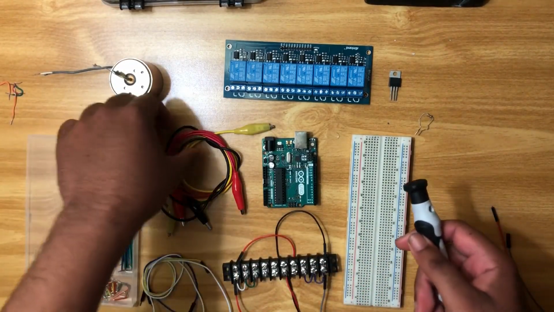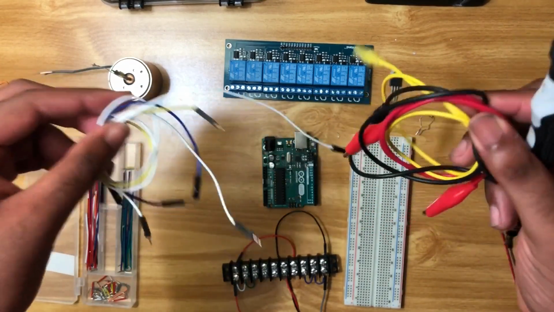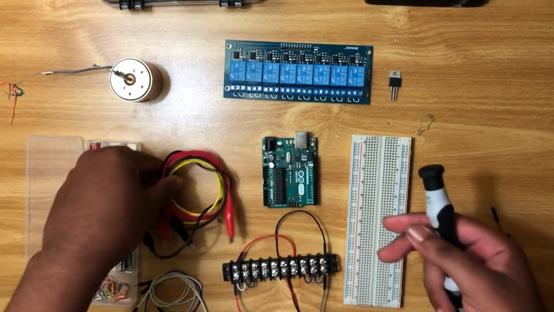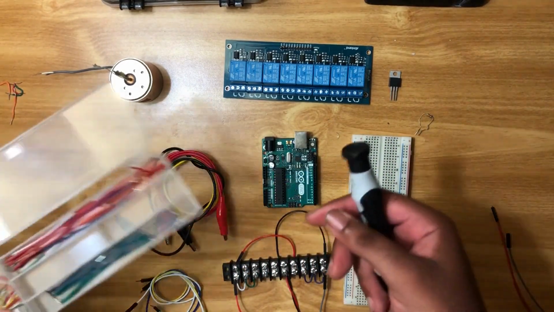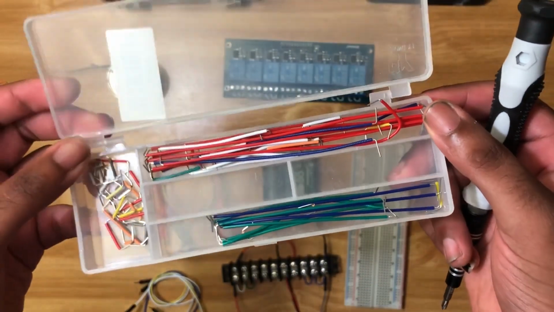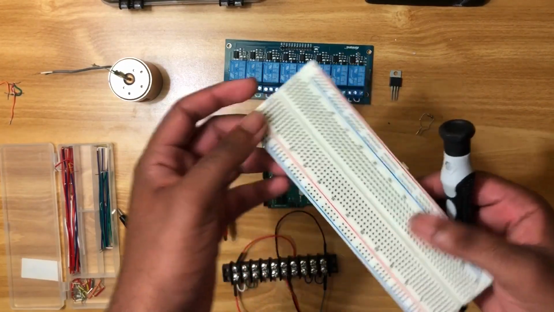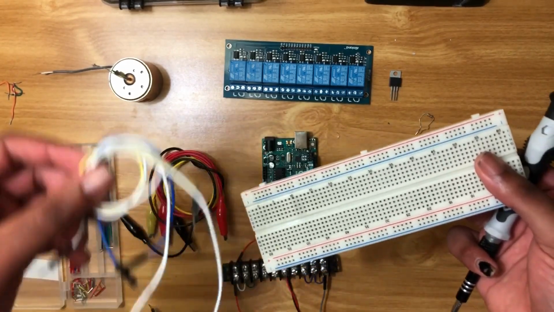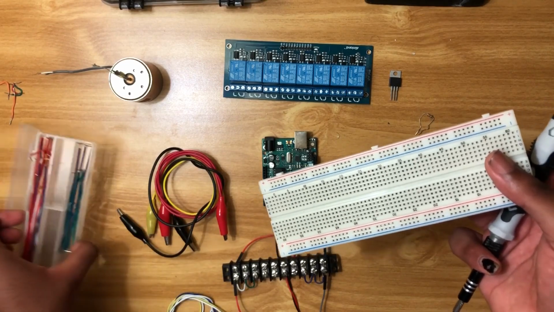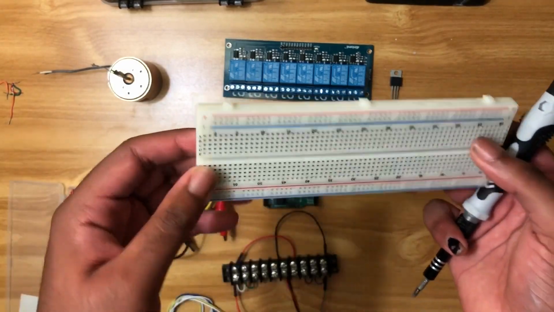And the next thing that we see here are these alligator clips and jumper wires, and we're going to use these right here to connect our different devices together. There's also these kinds of cables, and we use these typically in our breadboard right here instead of these. You could also use them, but I find that these work a little bit better when connecting parts of the breadboard together.